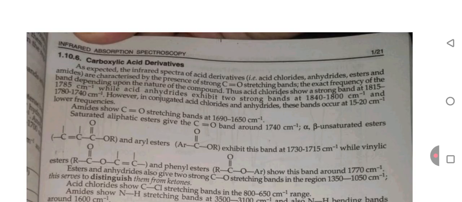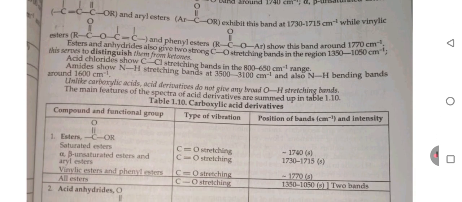Ester and anhydride also give two strong carbon oxygen stretching bands in the region 1350 to 1050 cm inverse. This serves to distinguish them from ketones. Acid chloride shows a carbon chlorine stretching band in the 800 to 650 cm inverse range. Amide shows an NH stretching band at 3500 to 3100 cm inverse and also an NH bending band around 1600 cm inverse. Unlike carboxylic acid, acid derivatives do not give any broad OH stretching band.